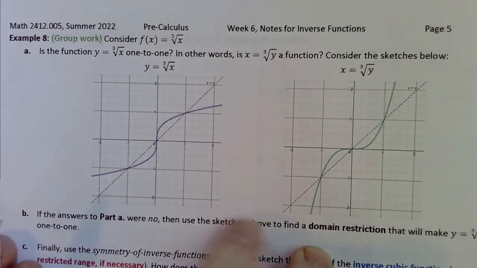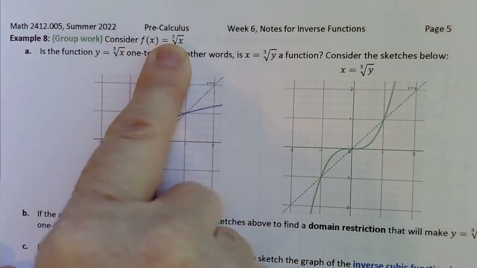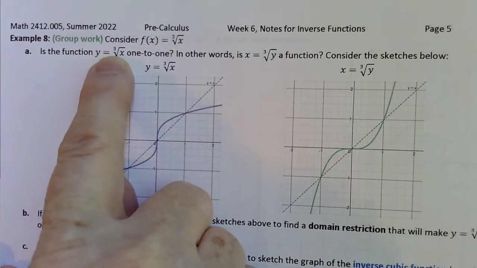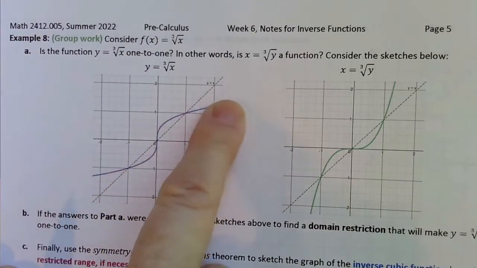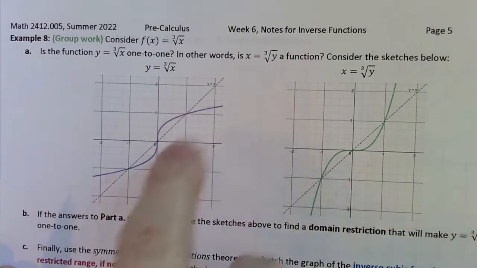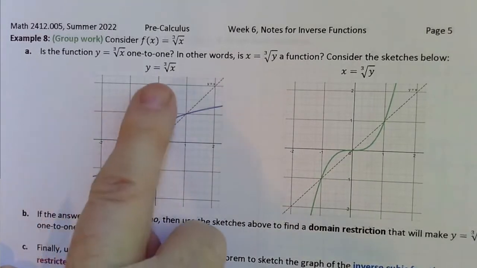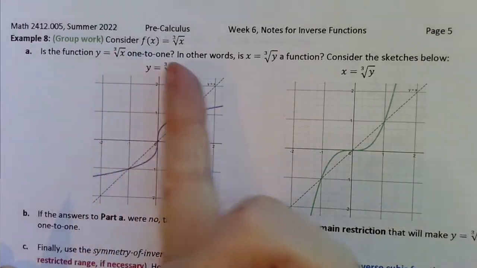I want you to answer these questions in your notes for the function cube root of x. Is y equals the cube root of x 1 to 1? So here's the graph of the cube root of x, and here's the line y equals x. Does y equals the cube root of x pass the vertical line test?